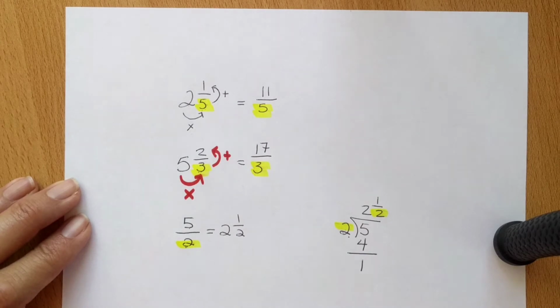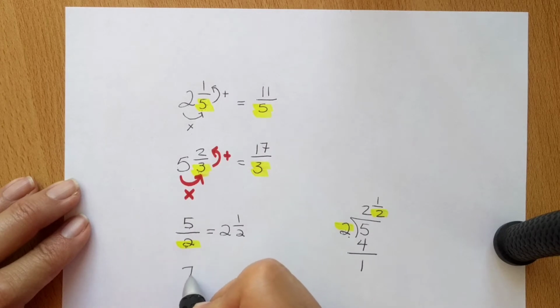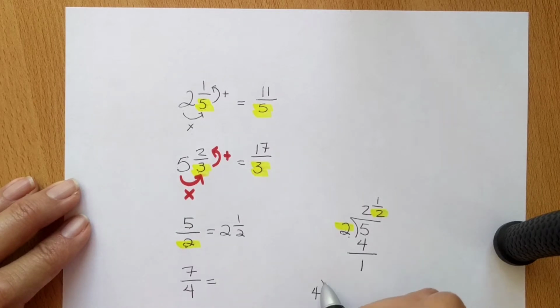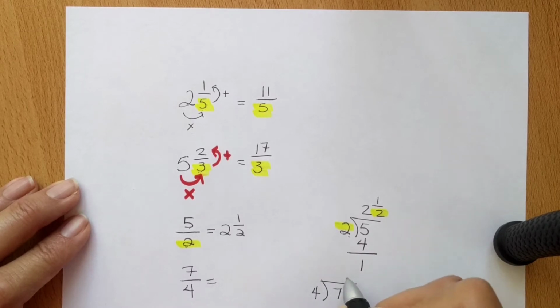Let's do one more and then let's get on with the lesson. Okay, we've got, let's go with 7/4. And what does that equal? Okay, so I'm going to do a little margin work. 4 goes into 7 one time. 1 times 4 is 4. Subtract. I end up with a 3.